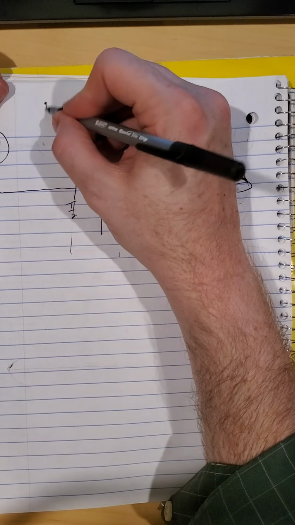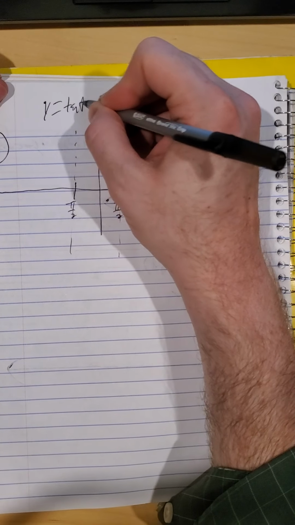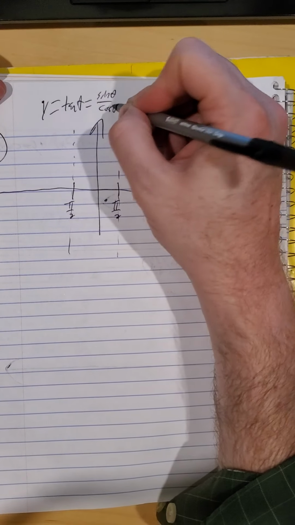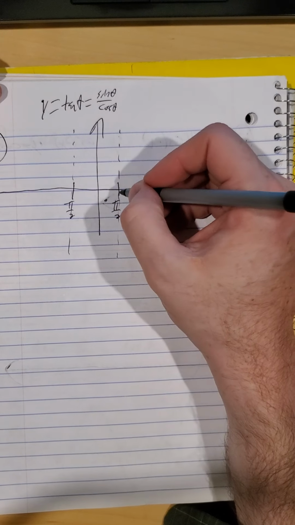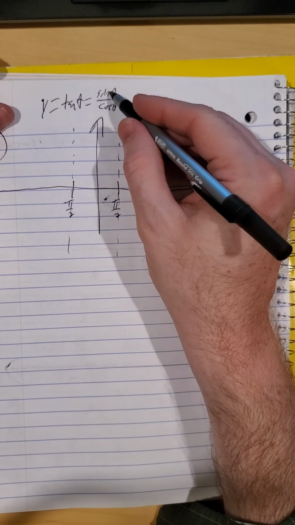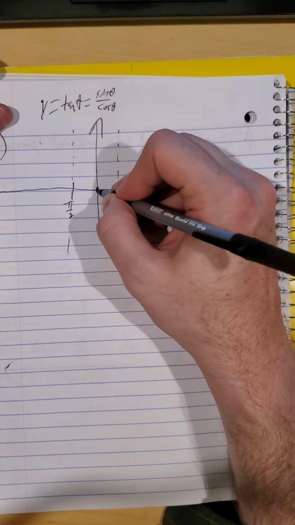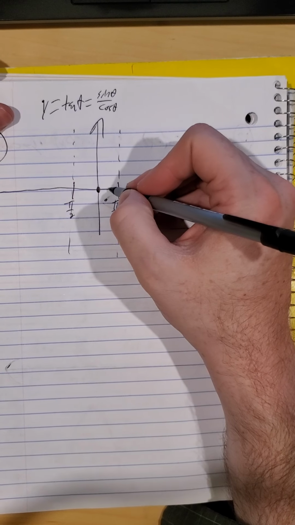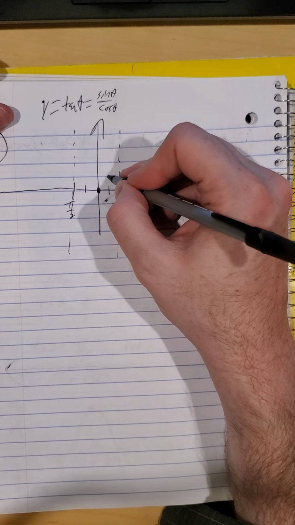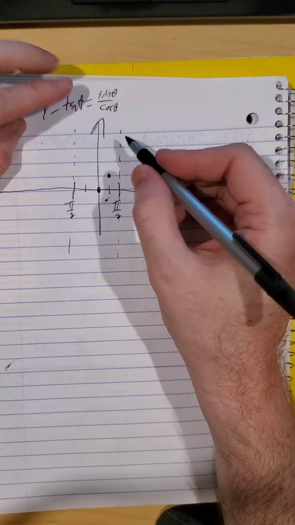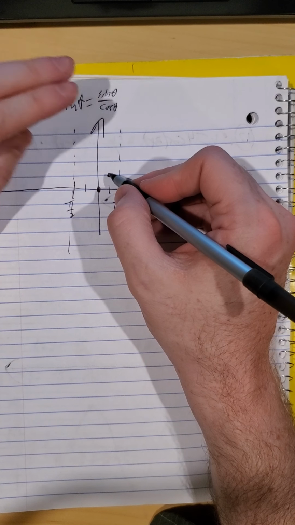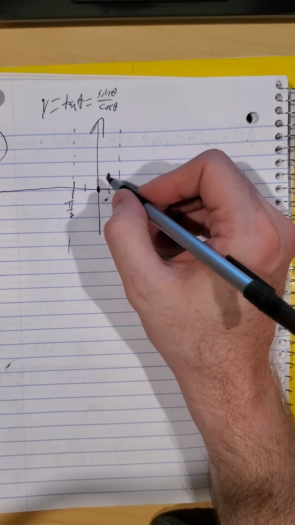Because remember, tangent theta is sine theta over cosine theta. Cosine is 0 at pi over 2, also at negative pi over 2. Sine is 0 at 0. And at pi over 4, the halfway mark to these tangent lines, the absolute values are the same. In Q1, they are both positive.